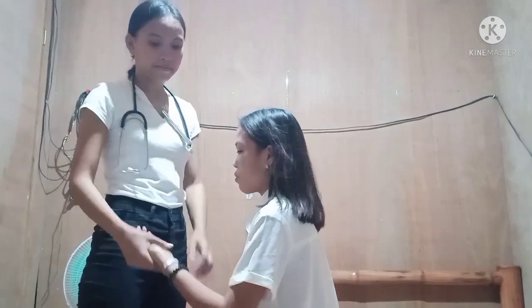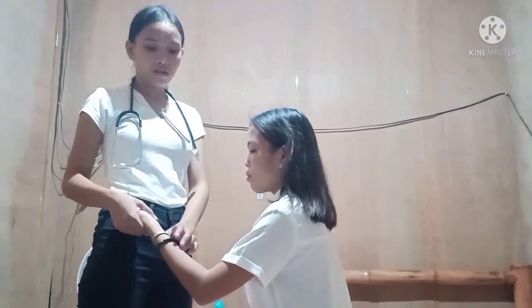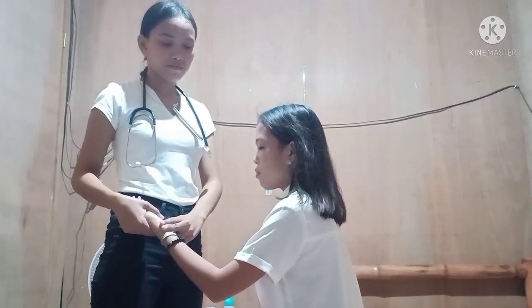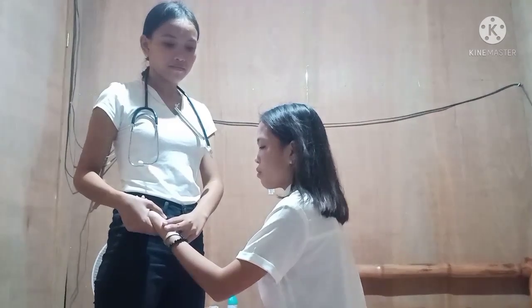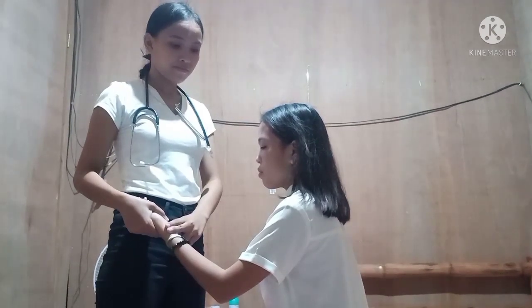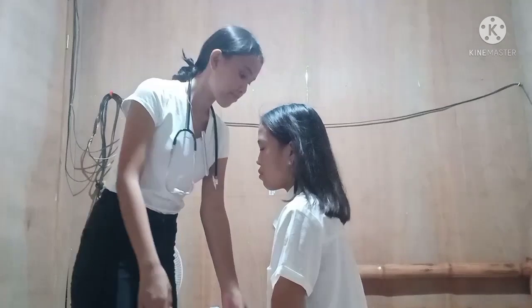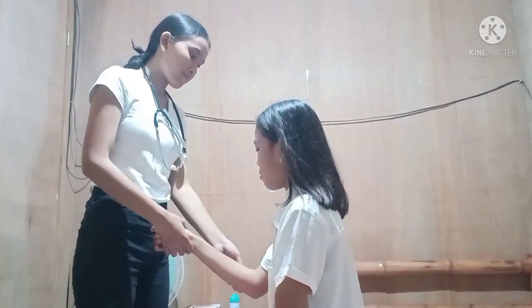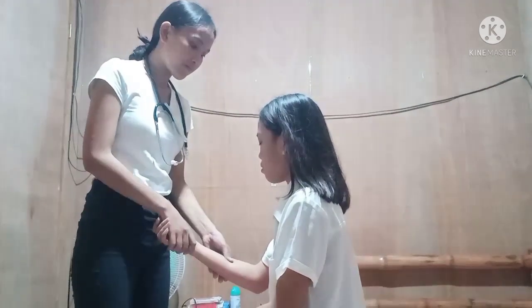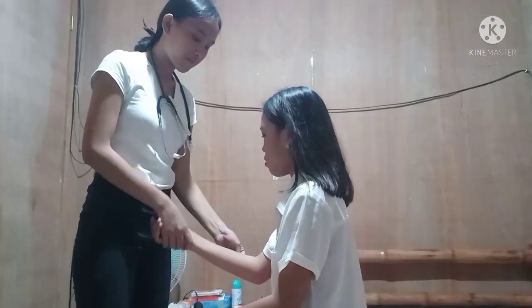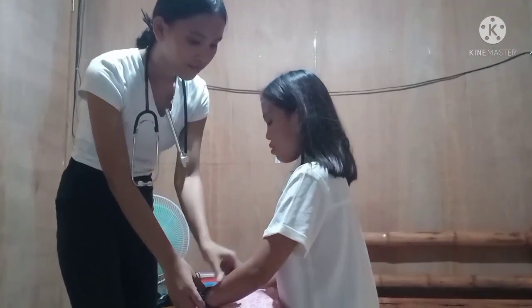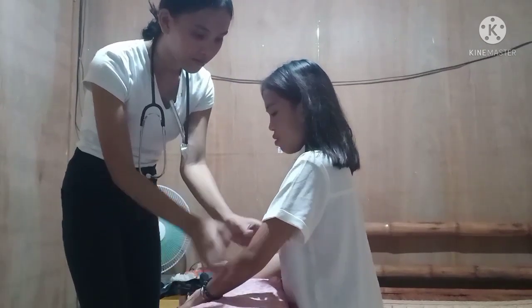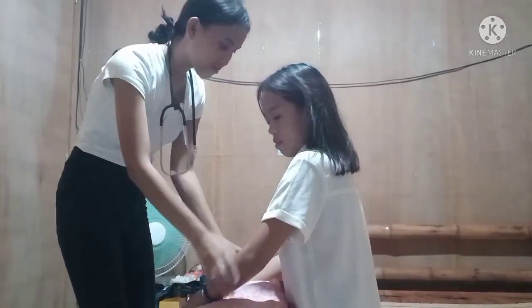Next is the upper extremities. Palpate the radial artery bilaterally and grade it. And then palpate skin temperature.